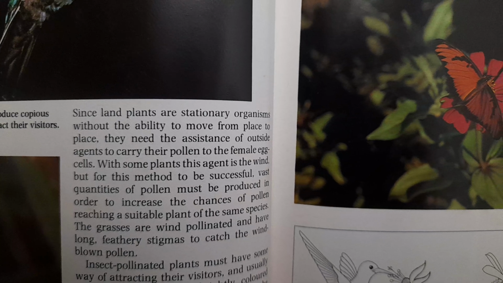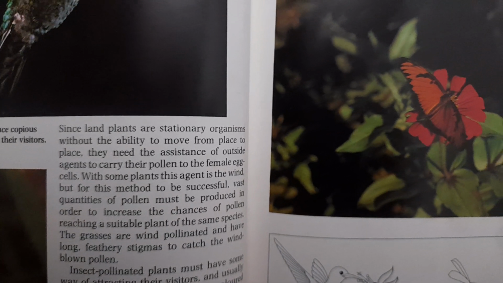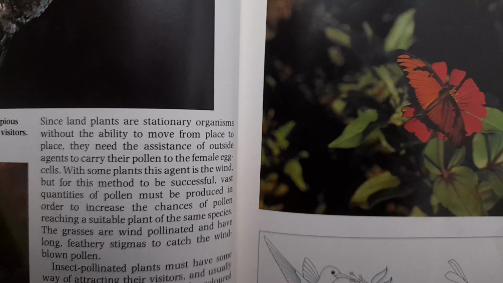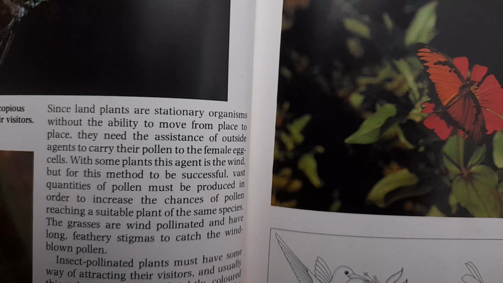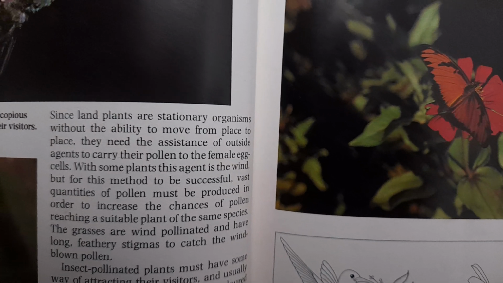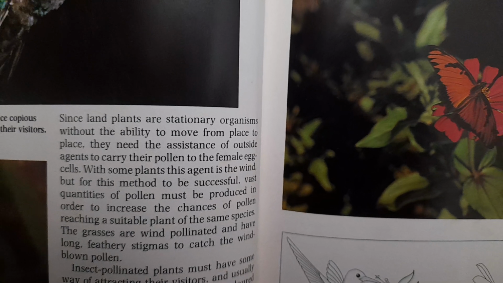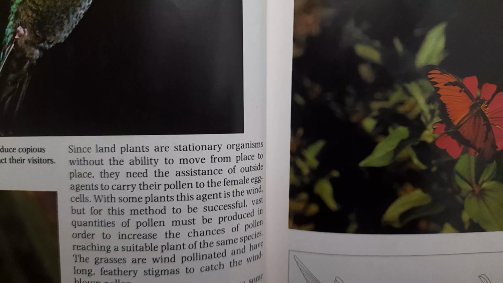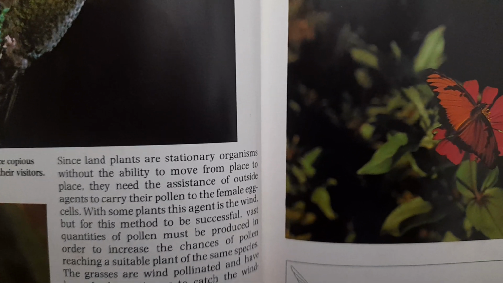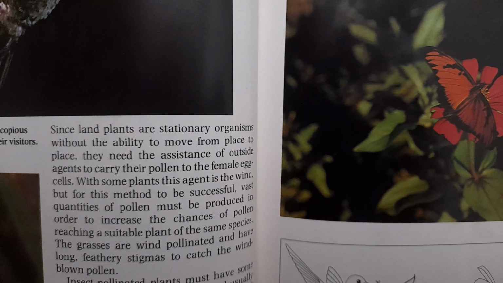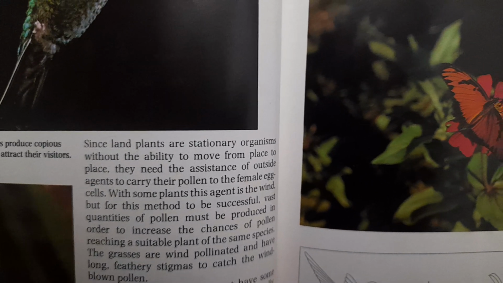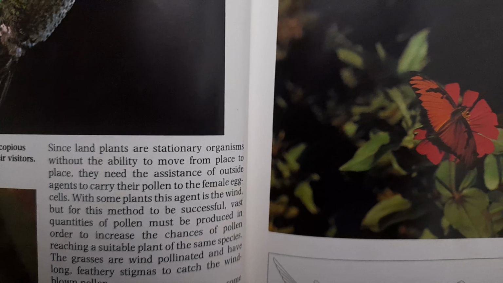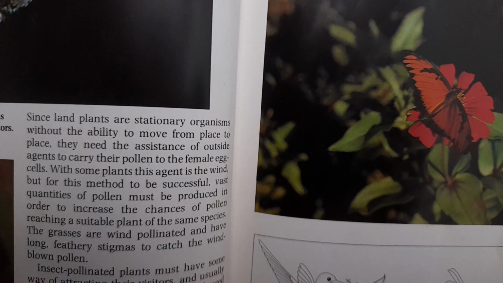Since land plants are stationary organisms without the ability to move from place to place, they need the assistance of outside agents to carry their pollen to the female egg cells. That's why they need the assistance of outside agents, so that their pollen can be carried to the female egg cells.